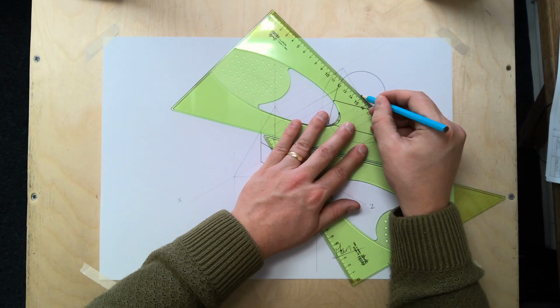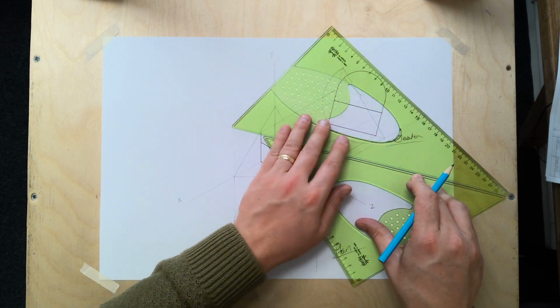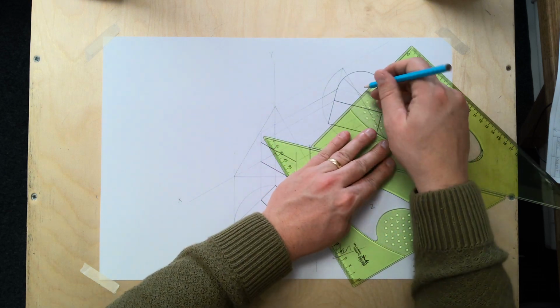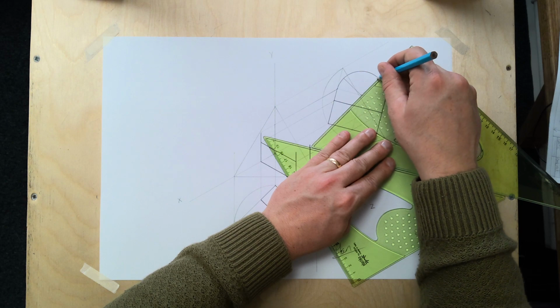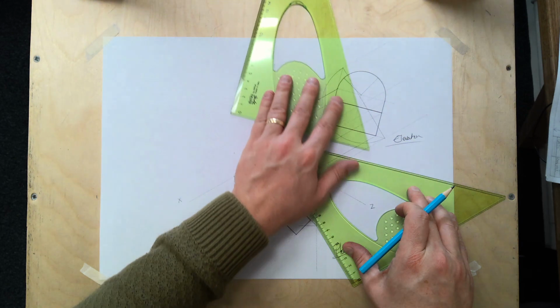And then from the mid or the center point there, we're just going to go dividing up our circle, 60, 30, like you would any circle there. You have to do it 60, 30 just to get it all even.